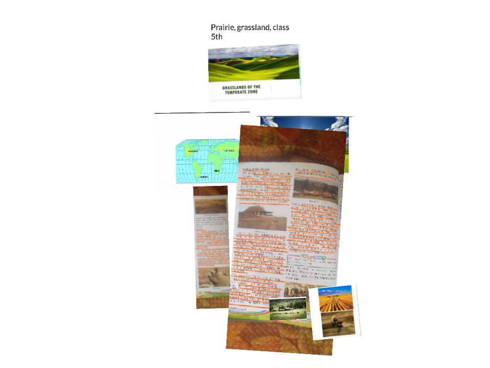So we can say whether it's beef, whether it's dairy products, whether the cattle rearing, whether the grassland, whether the production of wheat, whether the production of barley, rye, the different crops, these are all about the prairie, the grassland.